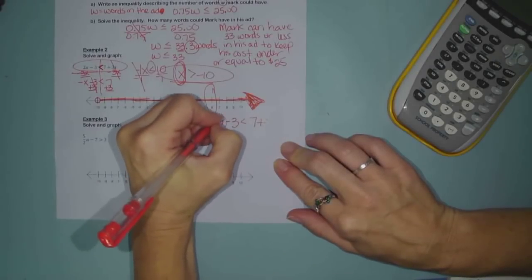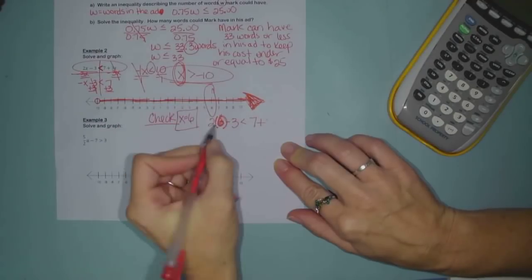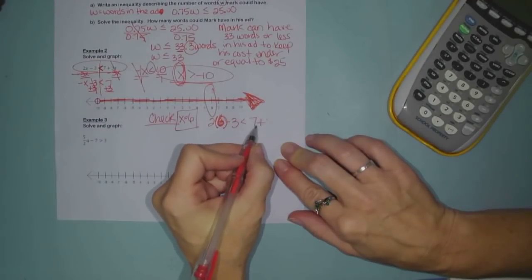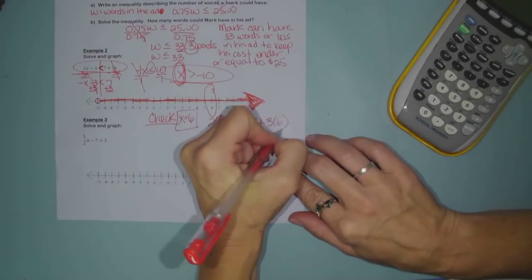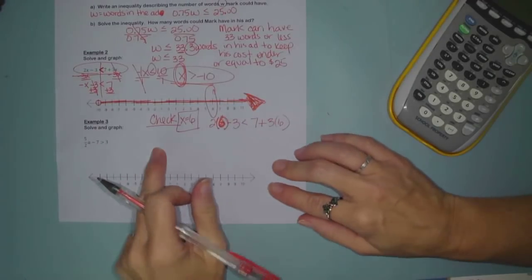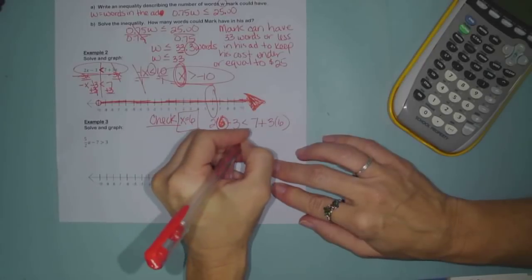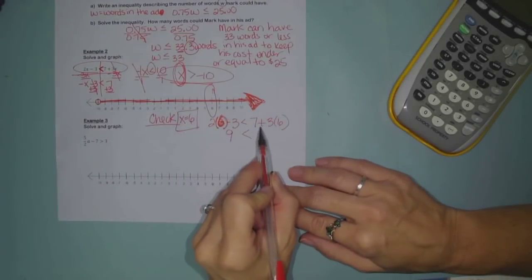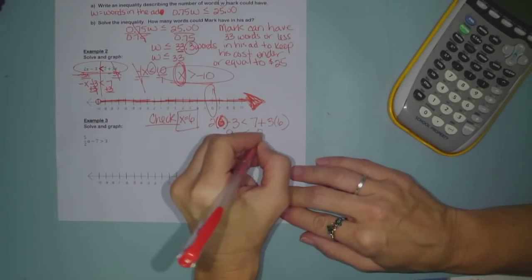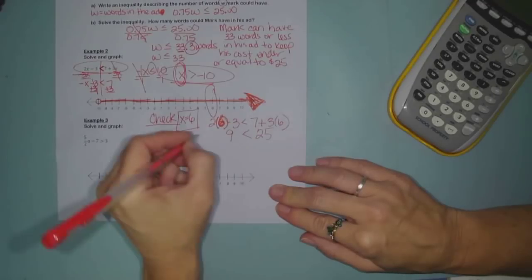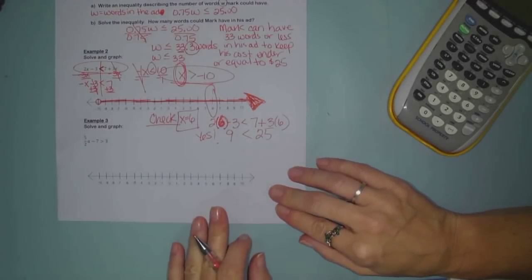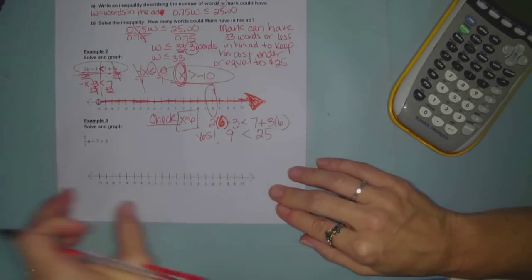I just said 6. 2 times 6 minus 3 is less than 7 plus 3 times 6. Do the math. 2 times 6 is 12. 12 minus 3 is 9. Is that less than 7 plus 18, which is 25? 9 less than 25? Yes. So that's how you check it.